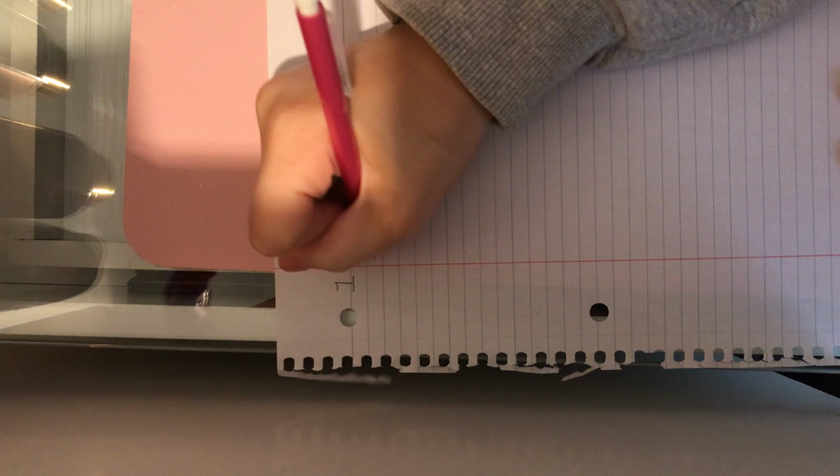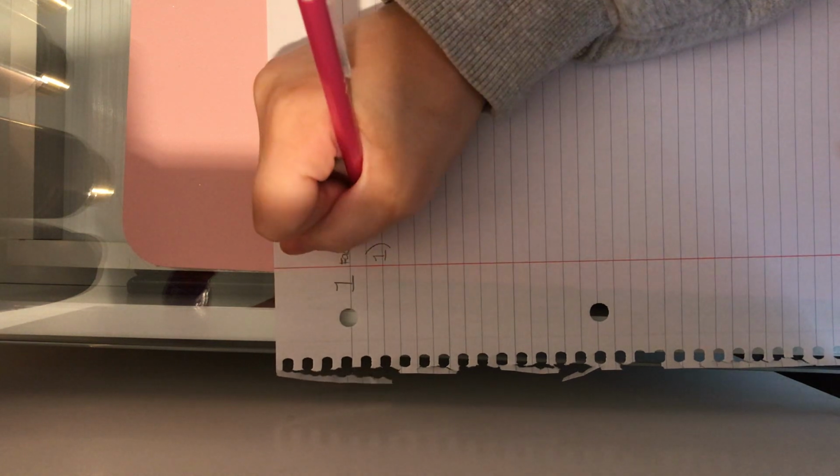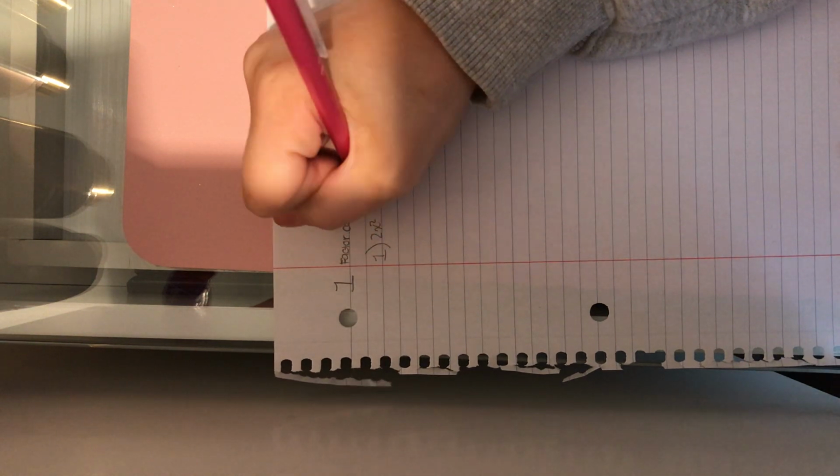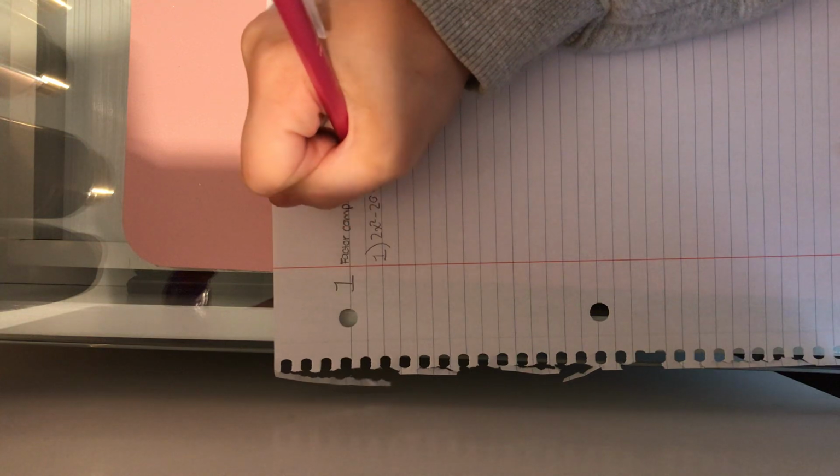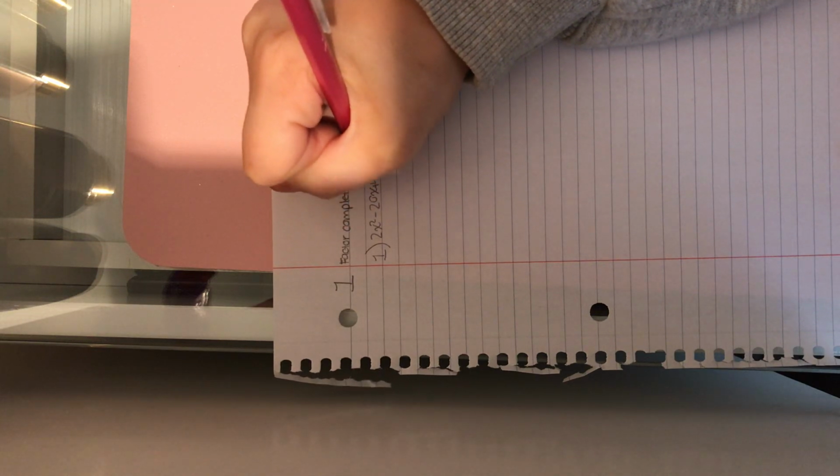Today I will be showing 4 ways on how to factor. The first one will be factoring completely. So our first question is 2x squared minus 20x plus 48.